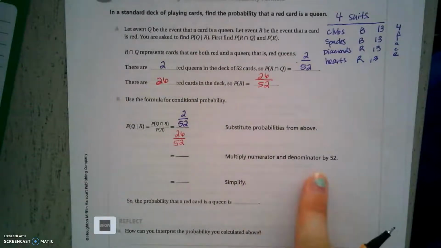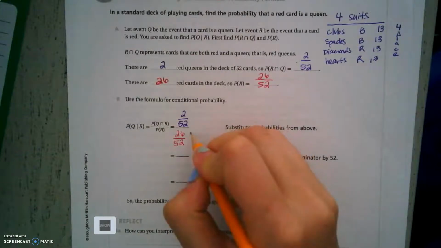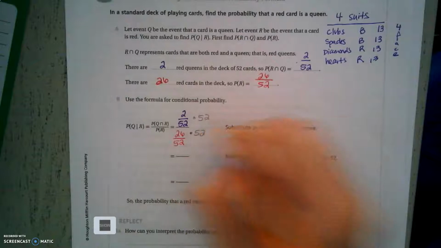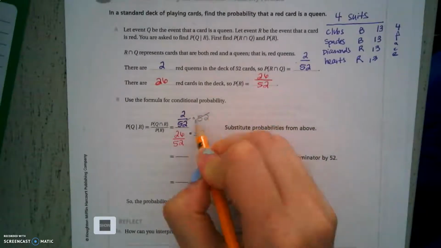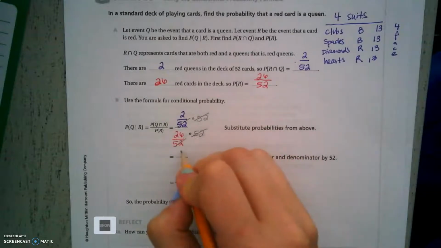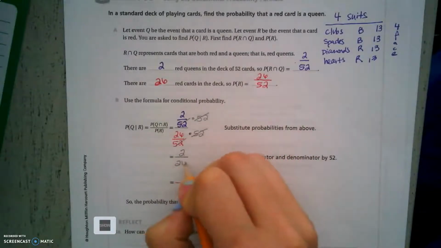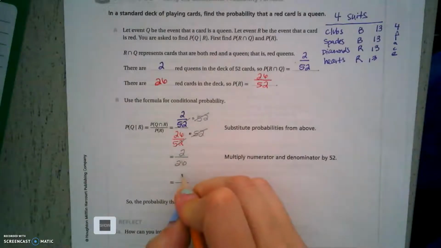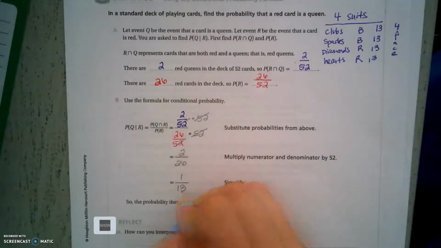Multiply the numerator and denominator by 52. So when I multiply here by 52 and here by 52, these denominators cancel in my fraction, so I'm left with 2 out of 26, which simplifies to 1 out of 13.